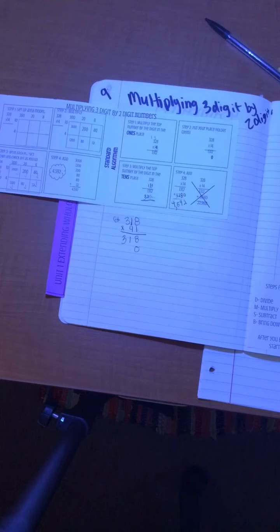It's on your paper. What do we multiply our top number by? Put your hands down. He has it.